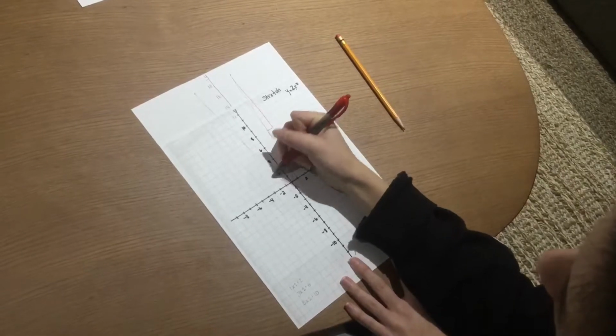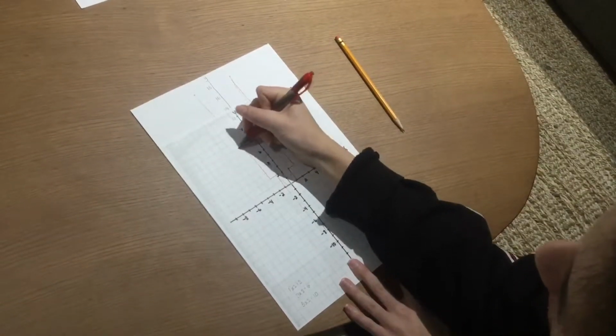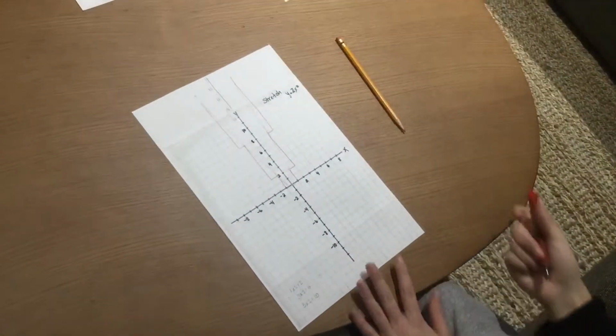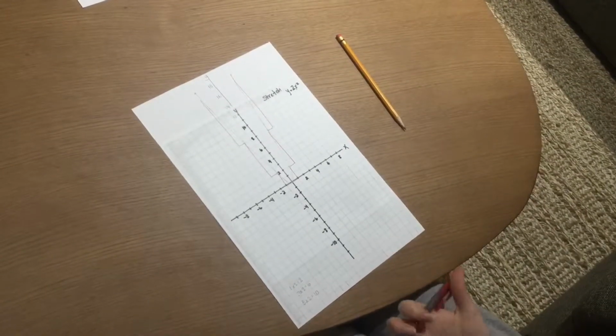Up 2, up 6, up 10. The parabola has gotten skinnier, which means it got stretched.